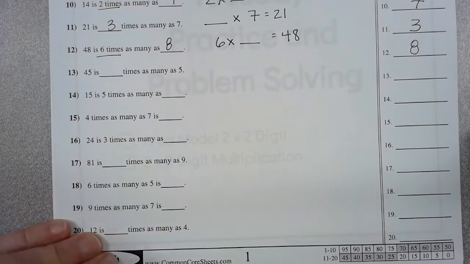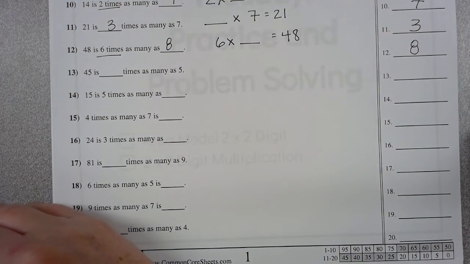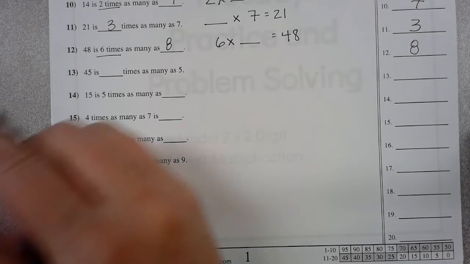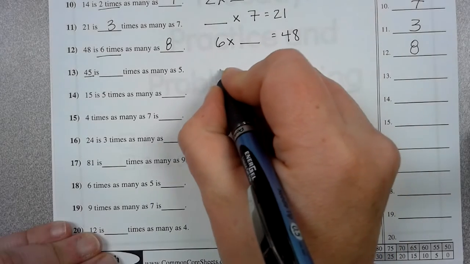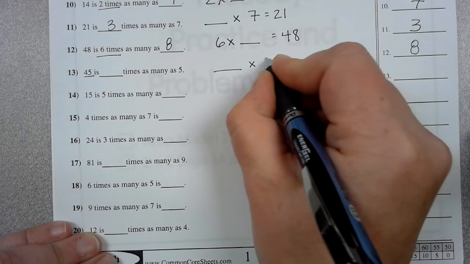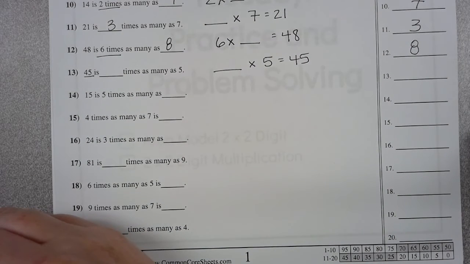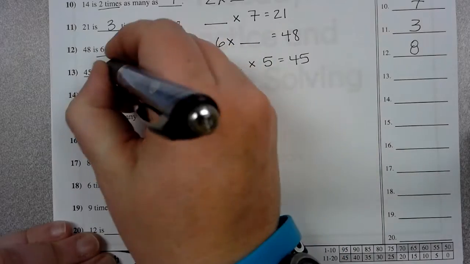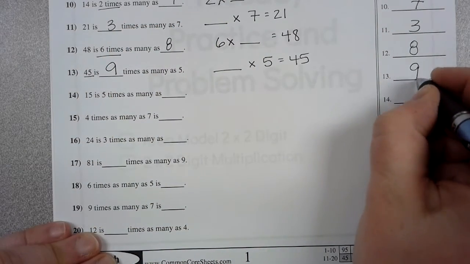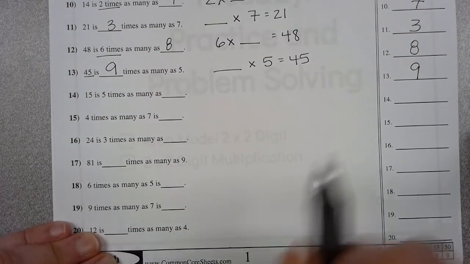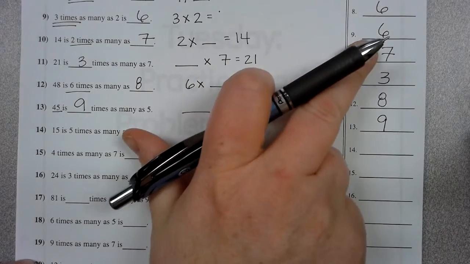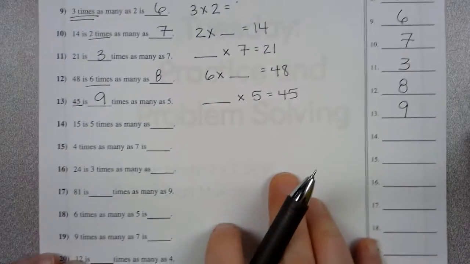All right. 13. 45 is blank times as many as 5. Okay, so 45 is the product. So blank times as many as 5 is 45. What times 5 is 45? Very good, it's 9. Okay. Look. 6, 7, and 8, 9. If that 3 wasn't there, it would have worked.